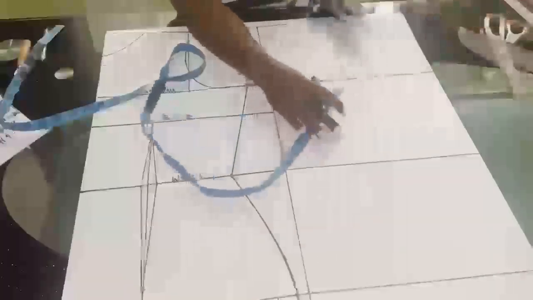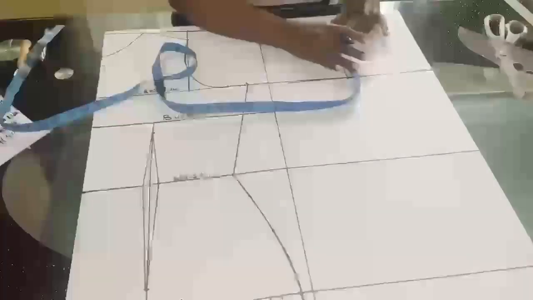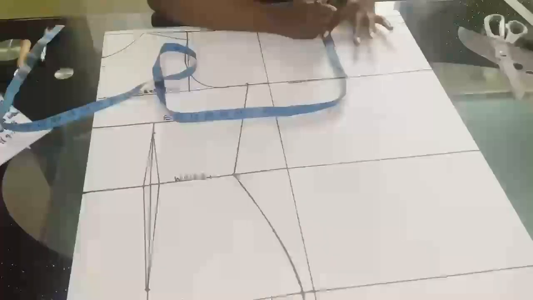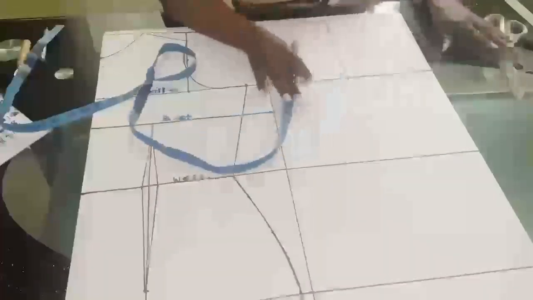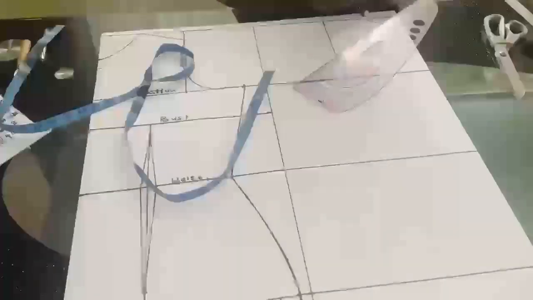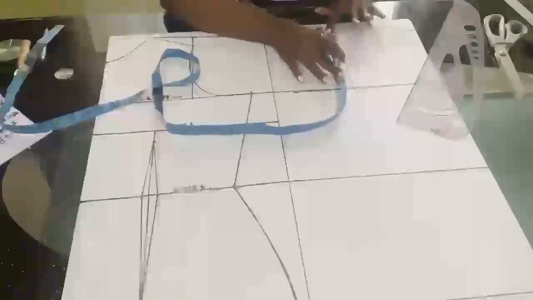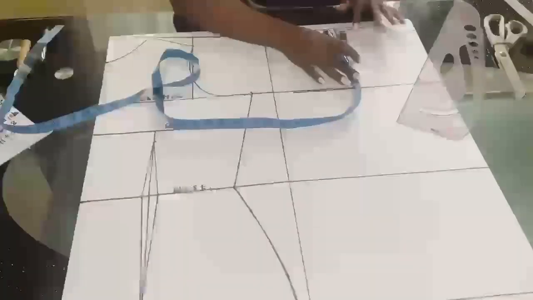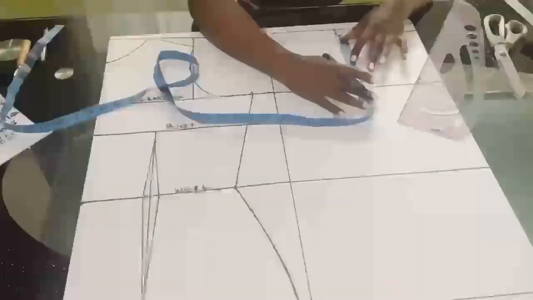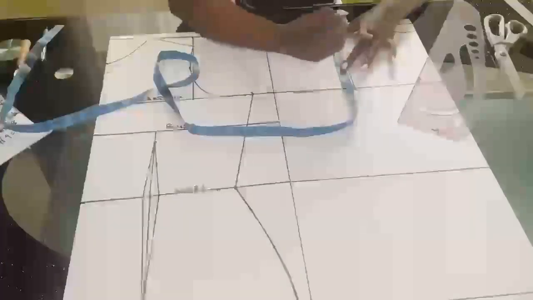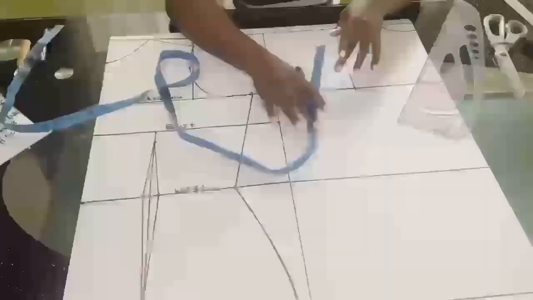So after doing that, the next thing you're going to be doing is coming down by 1/2 inch or 1 inch. You can do 1 inch or 1/2 inch, you still get the same result. Then you connect from your 3 inches to your 1 inch. Whatever you have left after this 1 inch or 1/2 inch, take that measurement, then divide it by 2. So I have 6.5, I'm going to be dividing my 6.5 by 2, so I have 3.25.